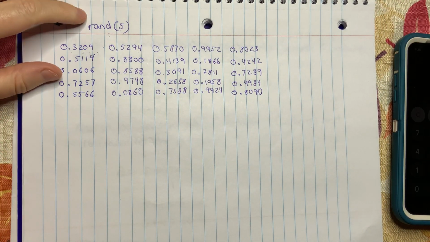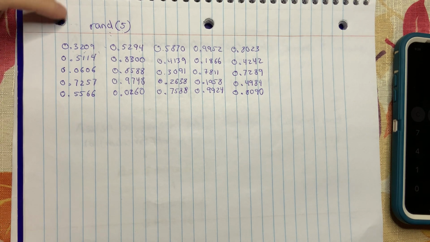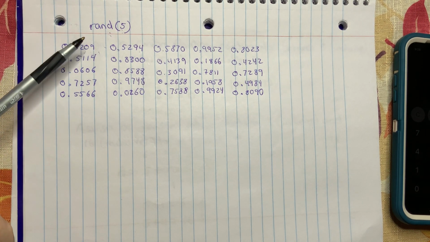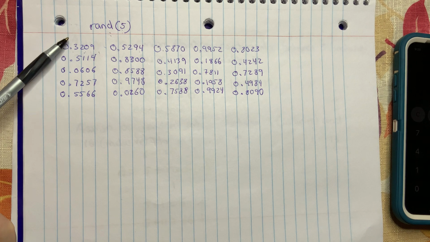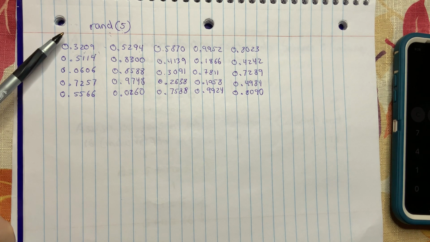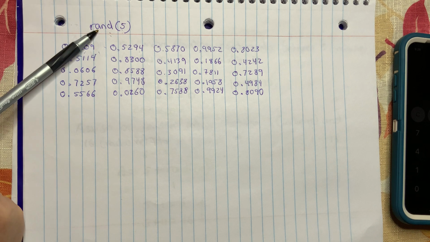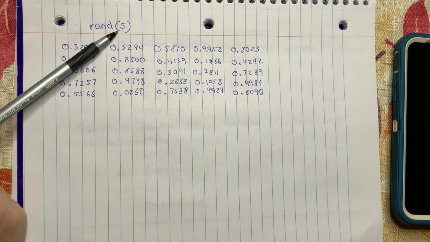And then as far as arrays, the way it works with these two functions is, let's say the question says, assign a random floating point number to each element of an array that is 5 by 5. So you will use the RAND function, and if it's an array of 5 by 5, you will just say RAND of 5.